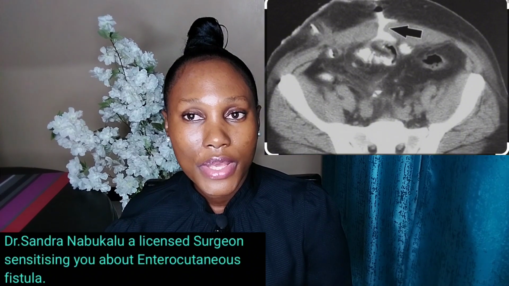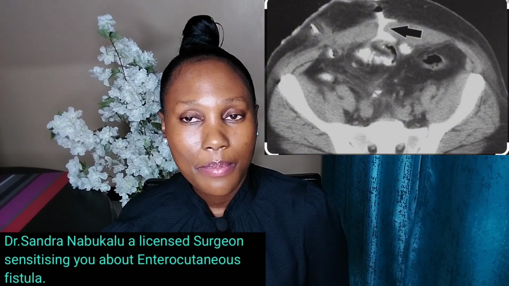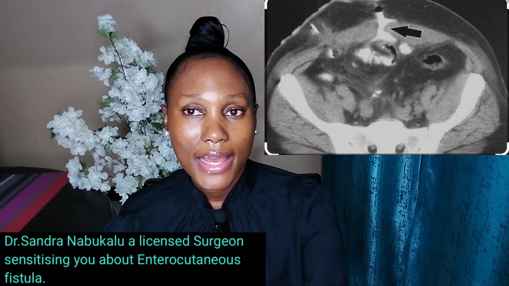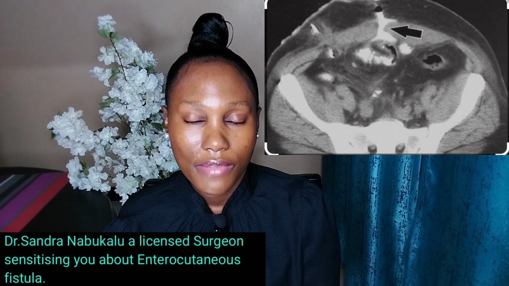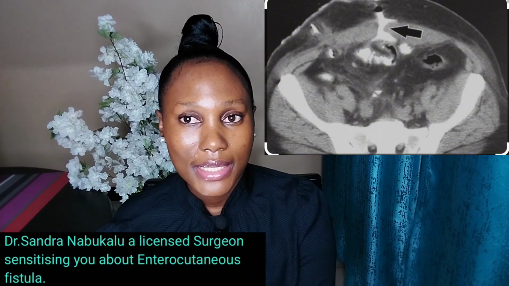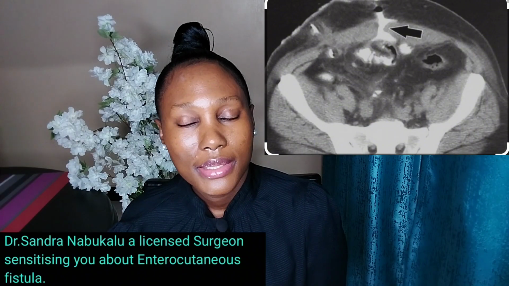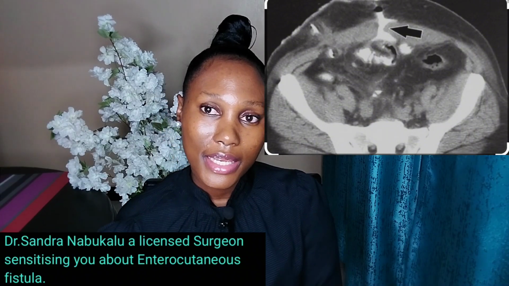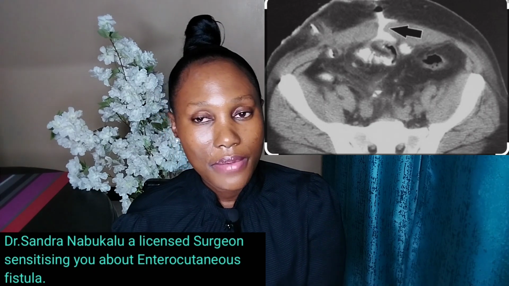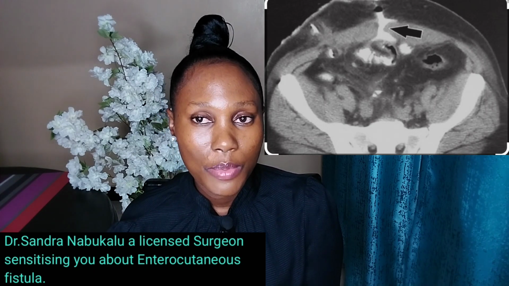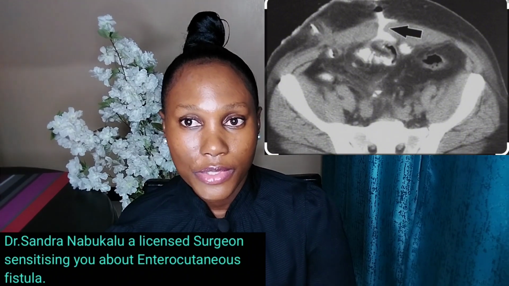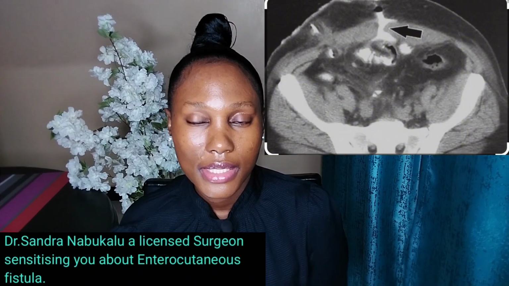The CT with oral contrast is the best imaging modality because it can help us identify the location of the fistula, especially the opening on the intestine. It can also help us know if we have any leakage of fecal matter into the abdominal cavity. Also, if we have pus formation in the abdominal cavity, as well as presence of distal obstruction in the intestine.